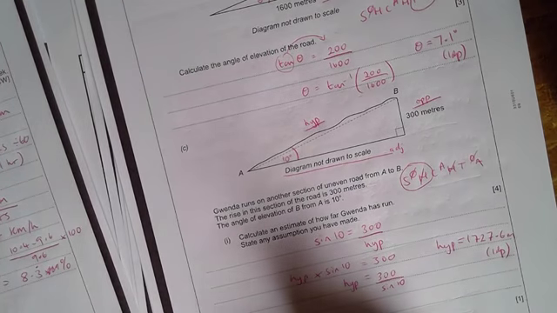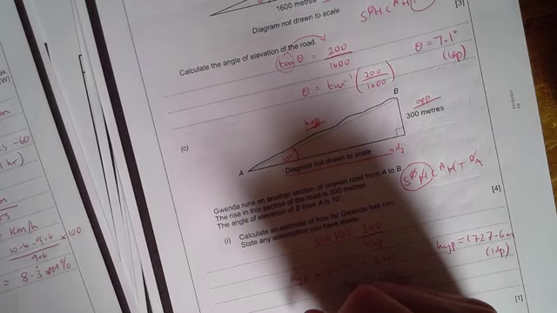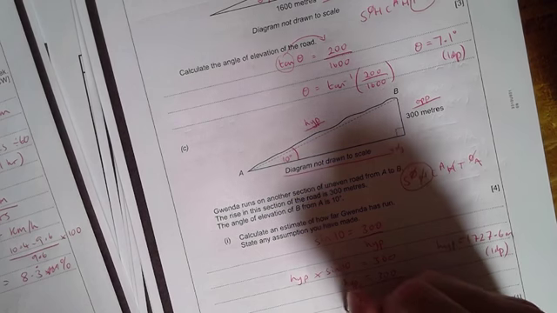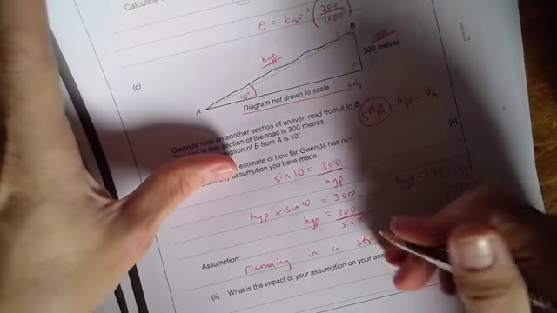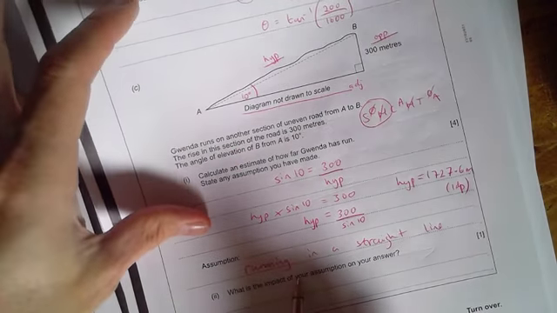Now, it says my assumption. My assumption is that I have literally just run in a straight line. Okay, so running in a straight line. What is the impact of your assumption?